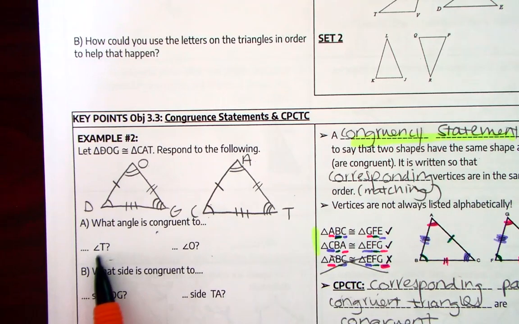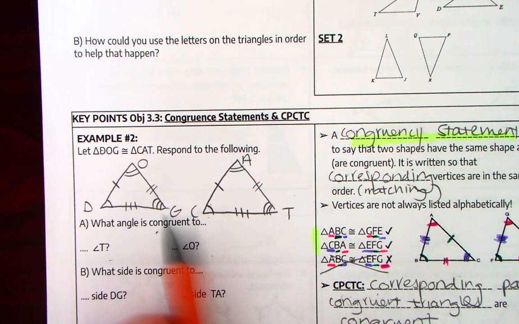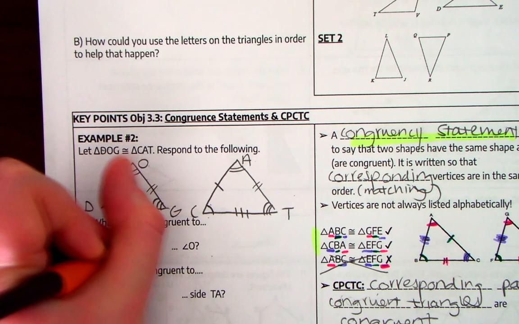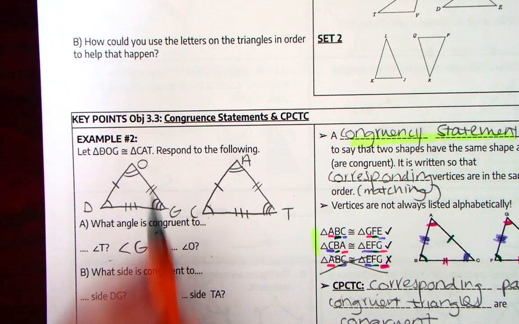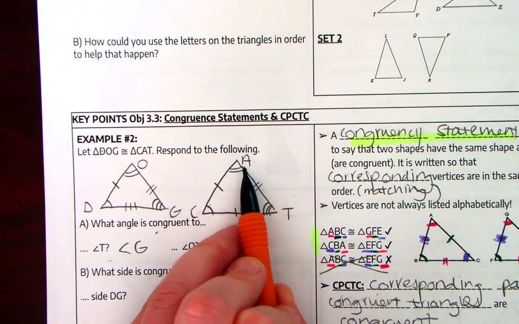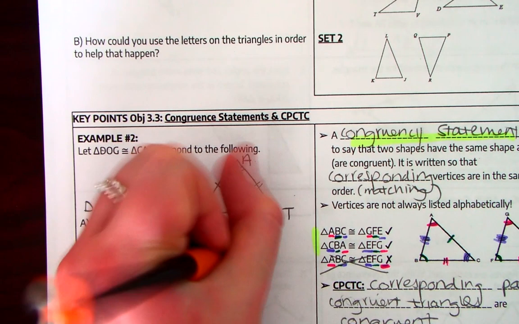What angle is congruent to angle T? Angle T is right here with the 3 arc marks. Oh, that's angle G. What angle is congruent to angle O? 2 arc marks. 2 arc marks is angle A.